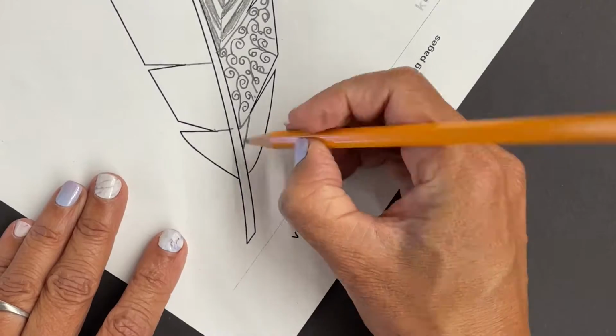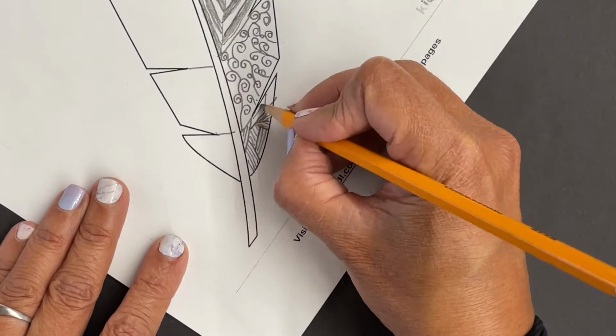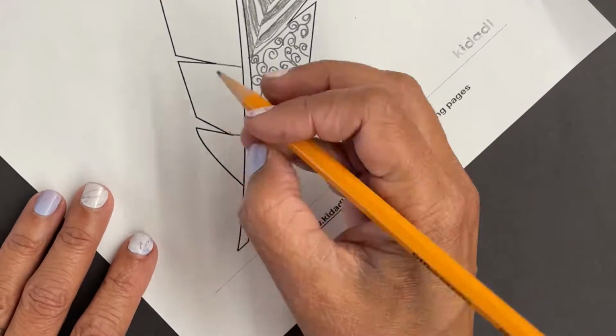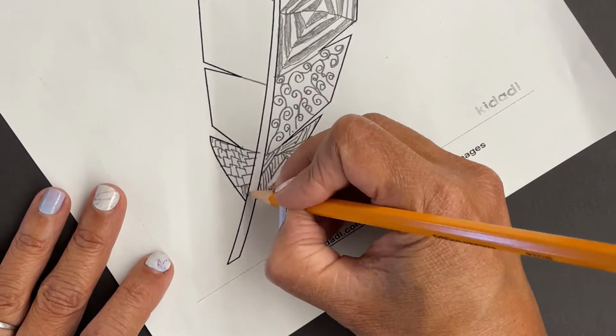once in art class. And if not, it's always a great activity for you if you're feeling stressed or need a little unwind. It's a great way to just doodle away and kind of clear your mind.